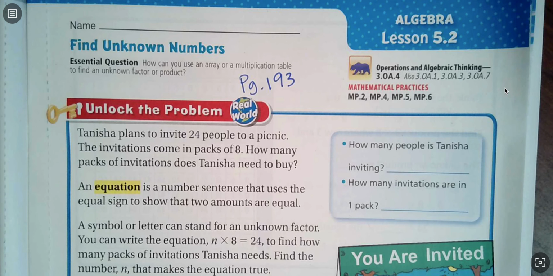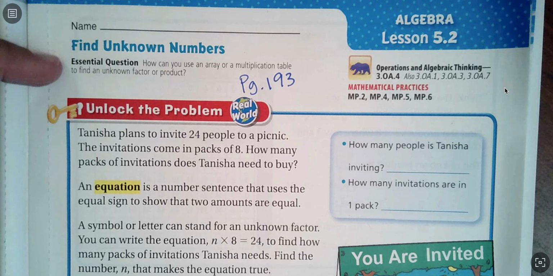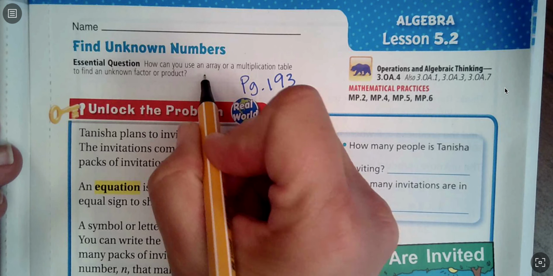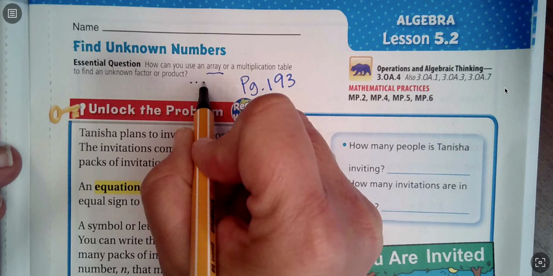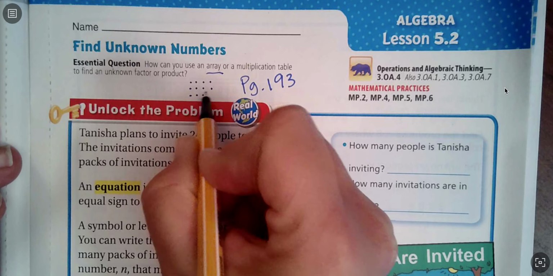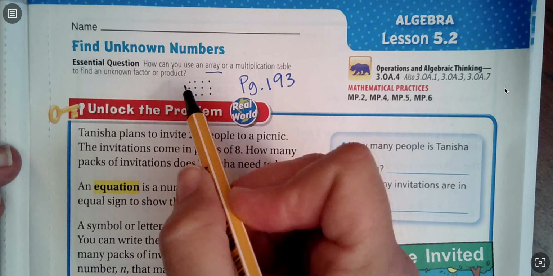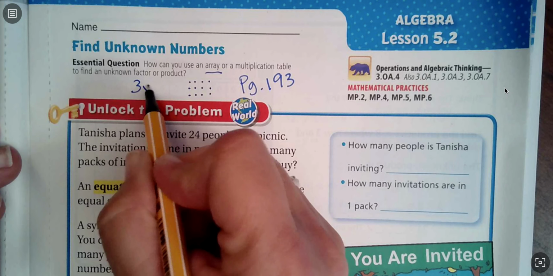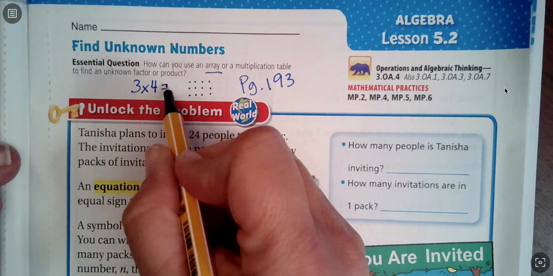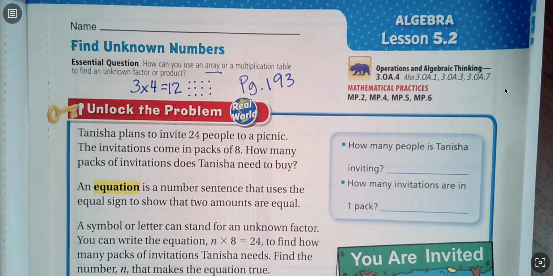We are on page 193. Find unknown numbers. Our essential question: how can you use an array? And remember, an array is just rows and columns. So this array would show 3 rows of 4 in each row to show you the total product. So it's one way to visually show a multiplication problem.